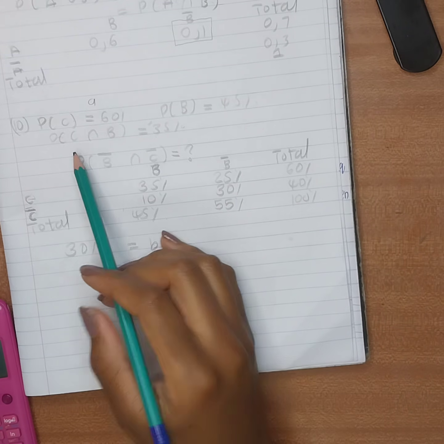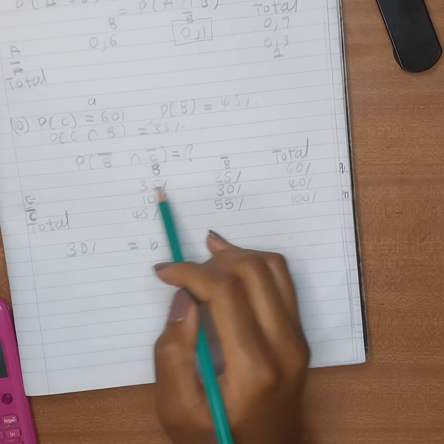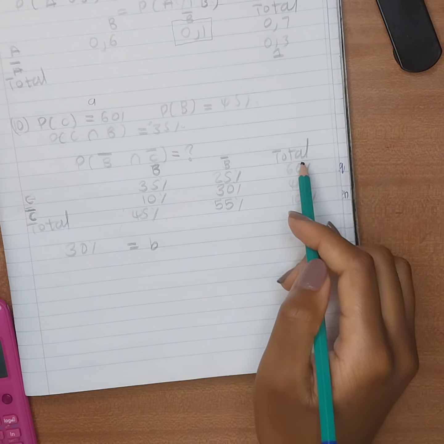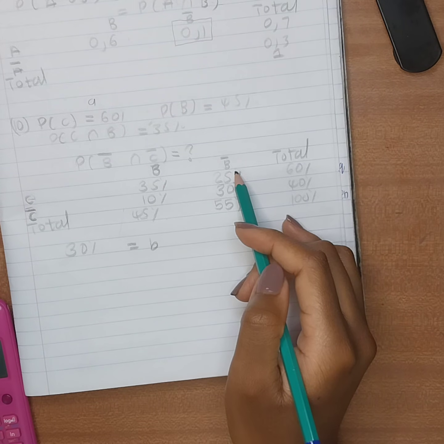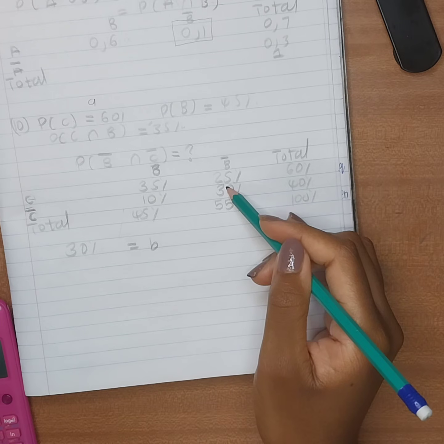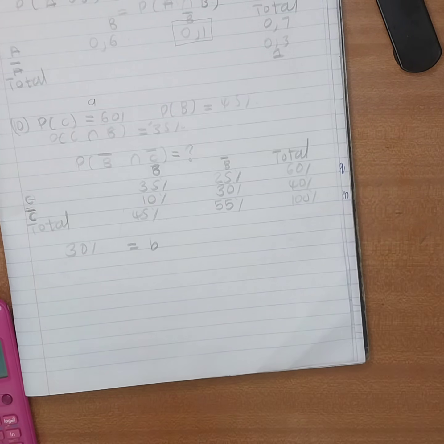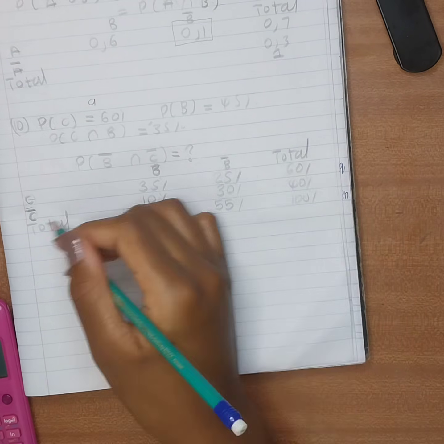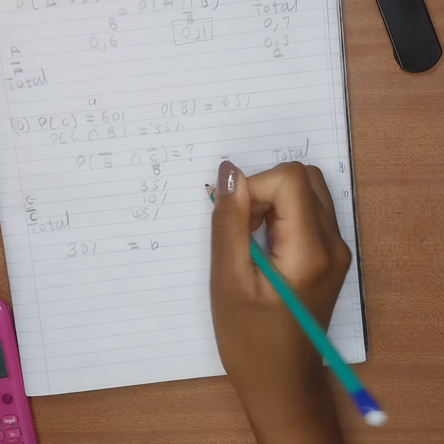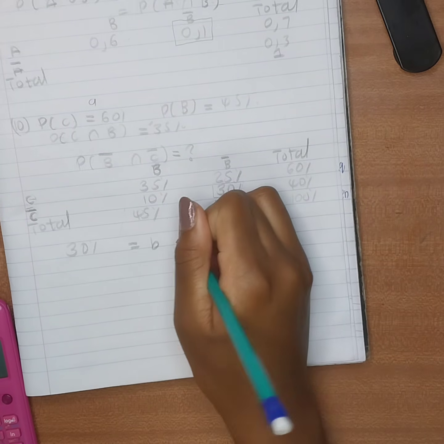And then they told me that the probability of C and B is 35%, right? Now I have this and I have this, so I solve for this, right? Okay, I've solved for 25%. Now I have this and I have this, so I solve for the 20%. I have this and this, so I solve for the 10%, right? And then you answer the question. What did the question ask for? It asked for the intersection of not B and not C. Not B, not C, 30%. So the answer is B, 0.30.